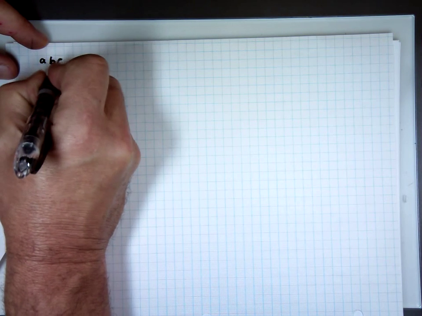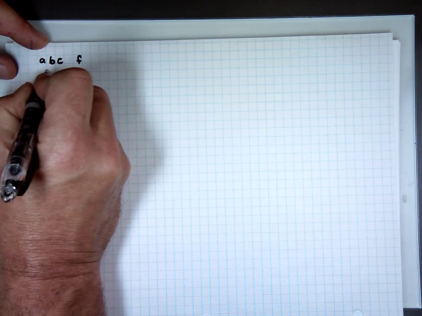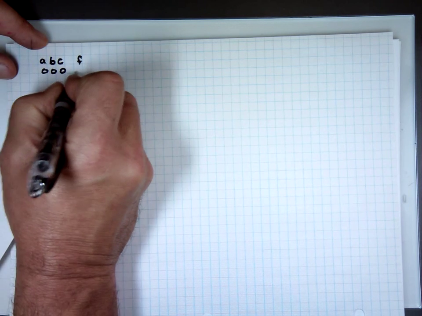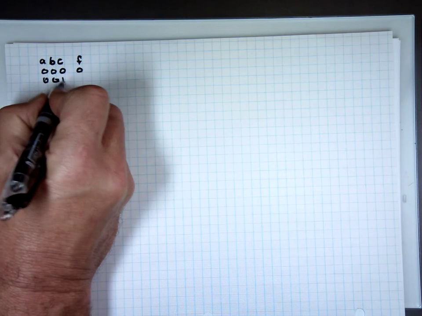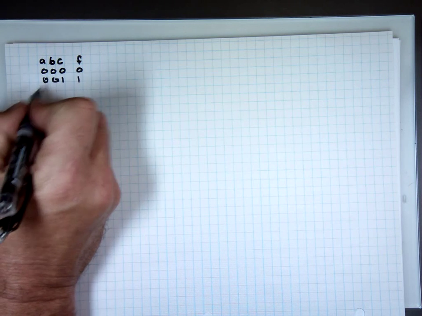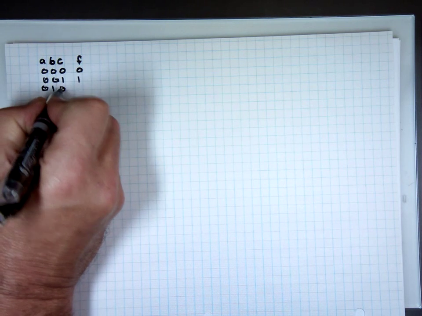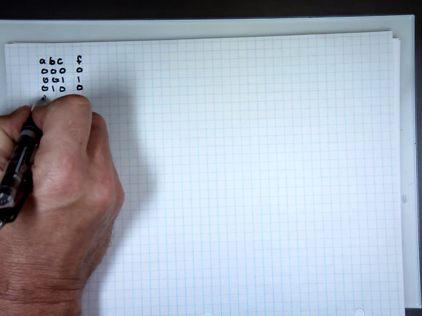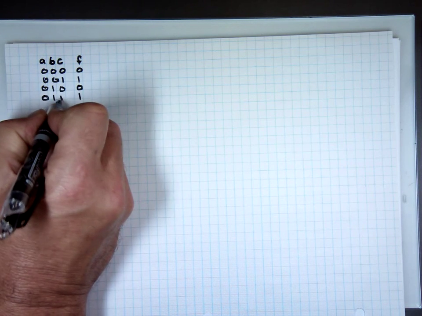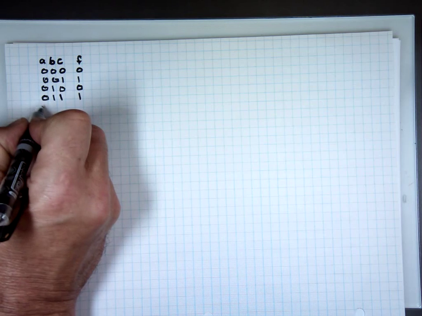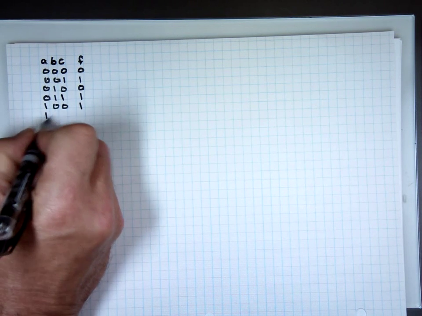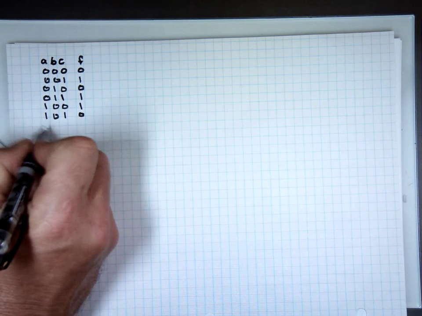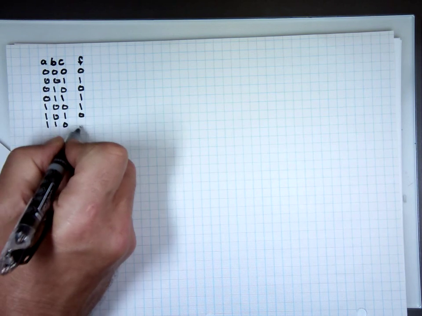So I have three inputs, A, B, and C, and my output F. If my inputs are 0, 0, 0, the result is 0. 0, 0, 1, the result is 1. 0, 1, 0, the result is 0. 0, 1, 1, that's a 1. 1, 0, 0, that's a 1. 1, 0, 1, that's a 0. 1, 1, 0, that's a 1. And 1, 1, 1, that's a 1.